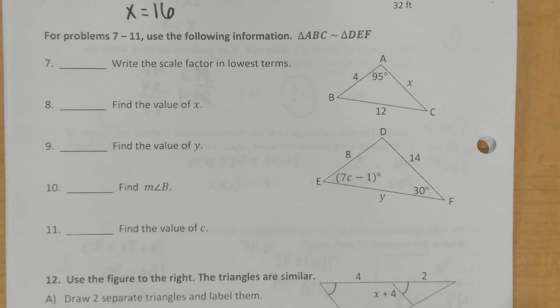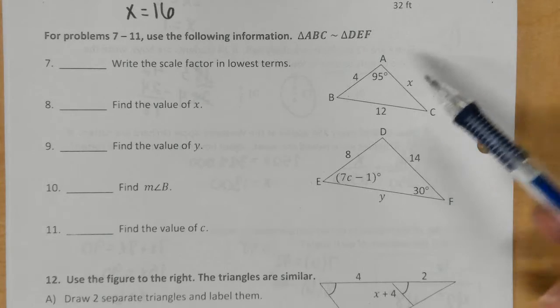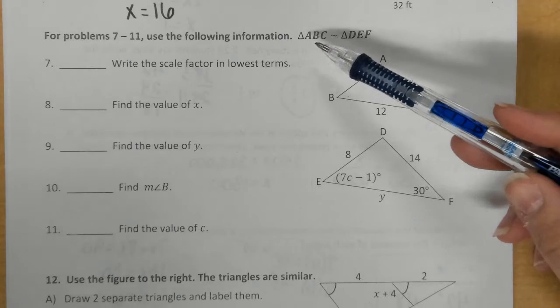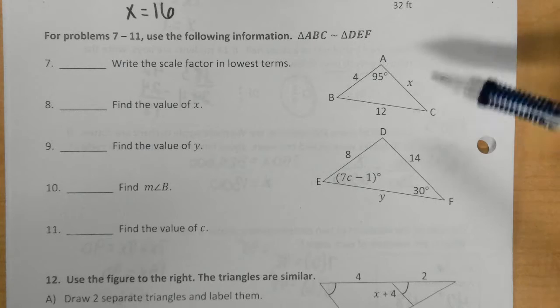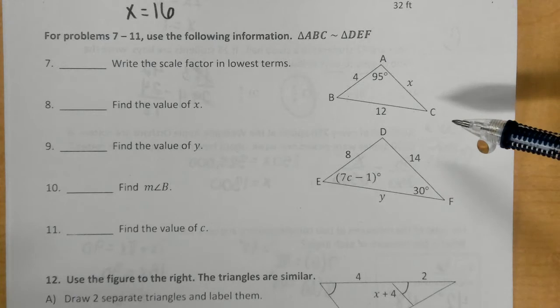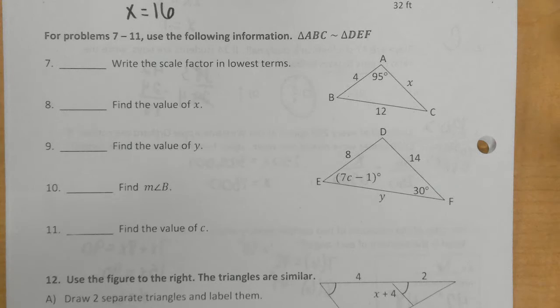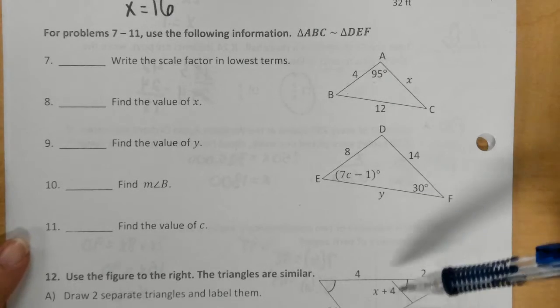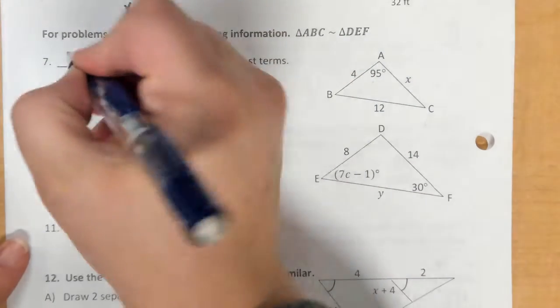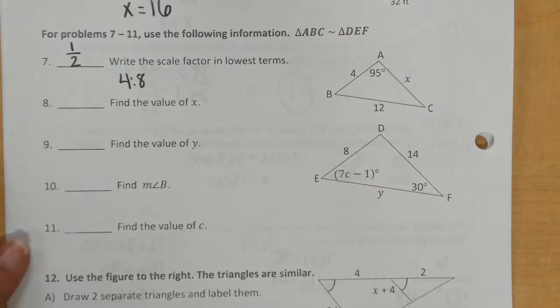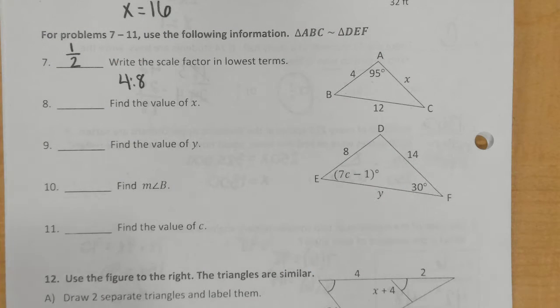In numbers 7 through 11, we use the 2 triangles here. So it tells you that triangles ABC are similar to triangle DEF. Okay, similar meaning the same angle measurements, proportional sides. So what is the scale factor in lowest terms? We're going to go small triangle to big triangle. So 4 to 8, and that reduces to 1/2. You could have that written as 1/2, 1:2, or 1 to 2.